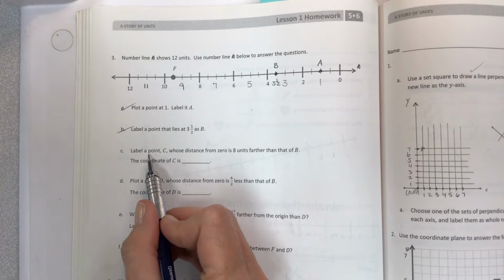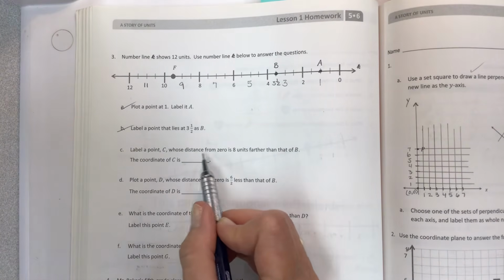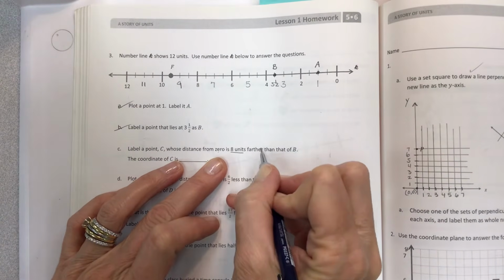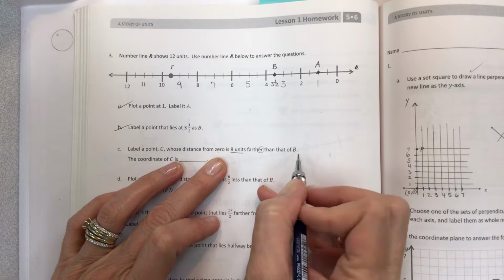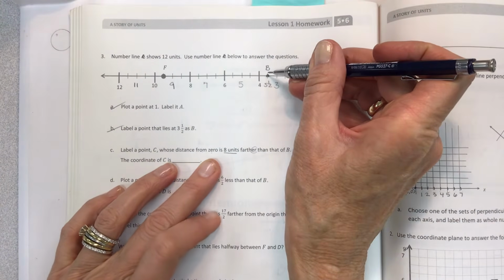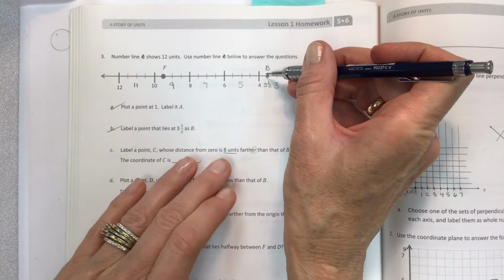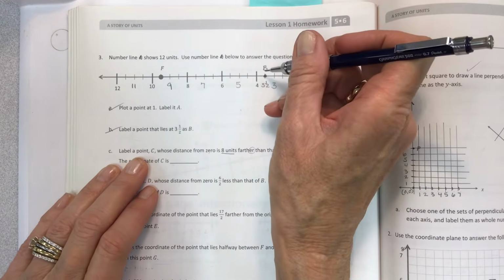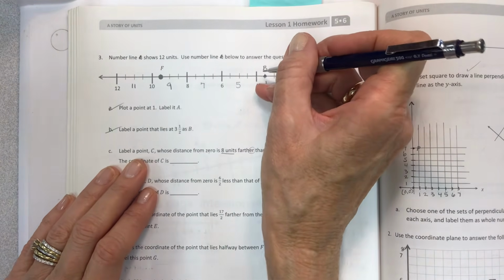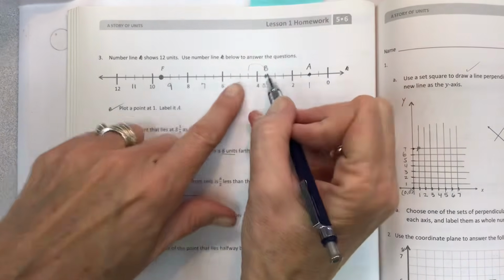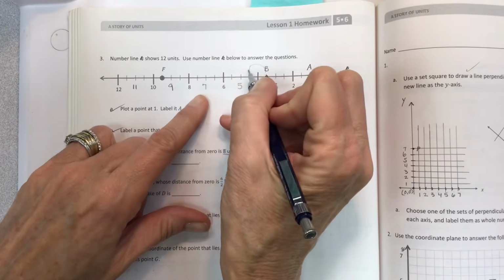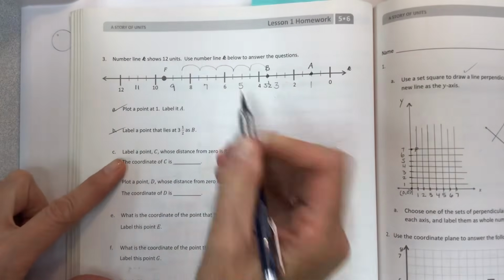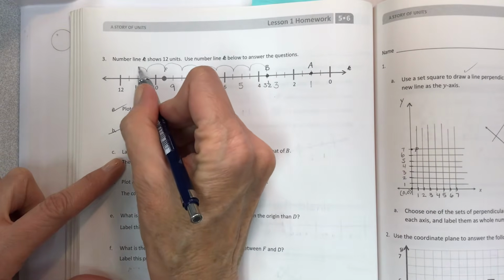And for C, label a point C, whose distance from 0, here's where you have to think, is 8 units farther than that of B. Okay, you go to B, and we have to go 8 units farther, 8 whole units farther than that of B. And we're going to label that point C. So 1, this is half, this is 1, 2, 3, 4, 5, and we're going 8 units, 6, 7, 8.